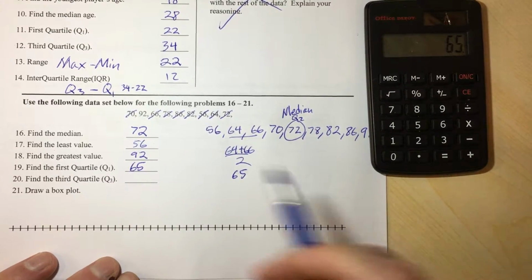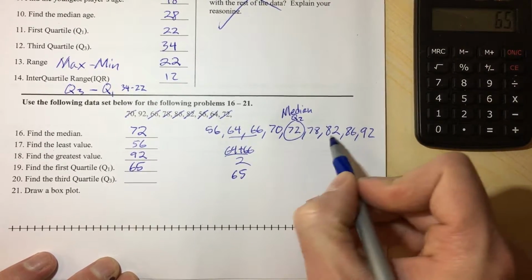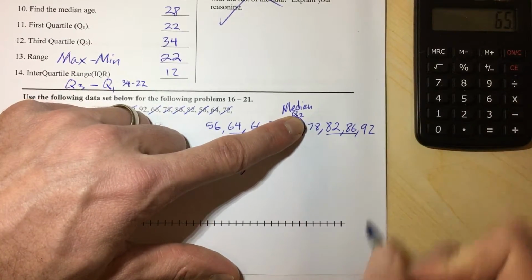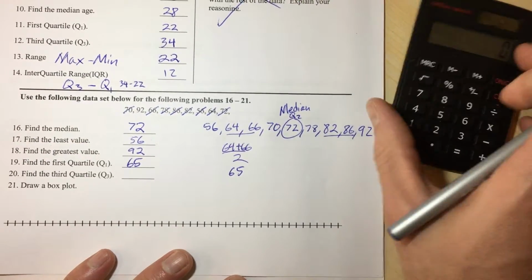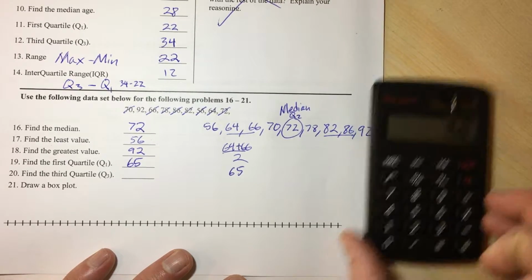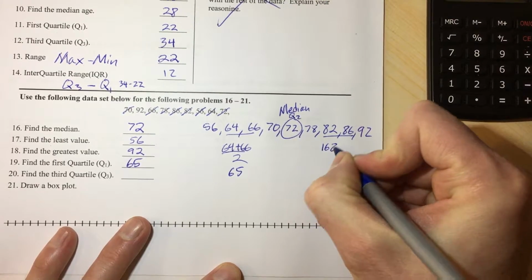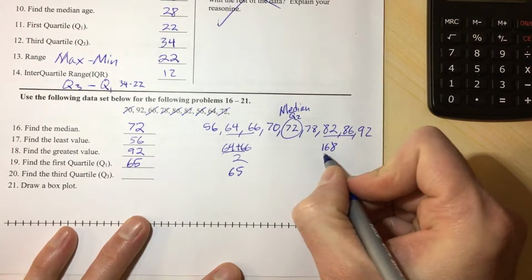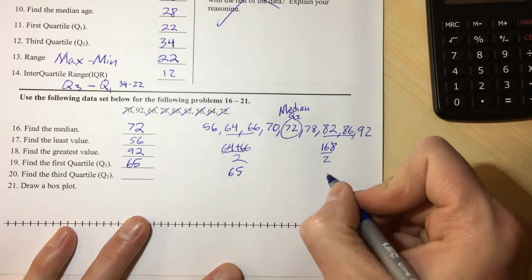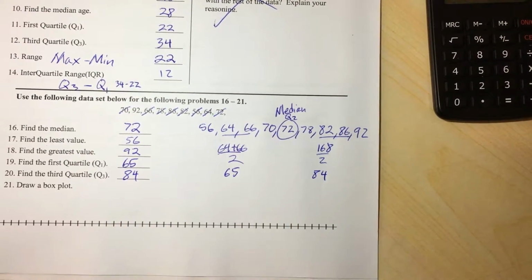Okay, and then Q3, again, it's that middle number of the top half of the data. Don't include your median. And so we've got 82 plus 86 is 168. And we're going to divide that by 2. And we've got 84. So our Q3 is 84.